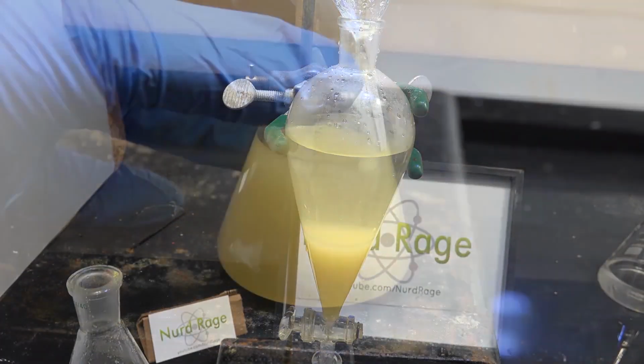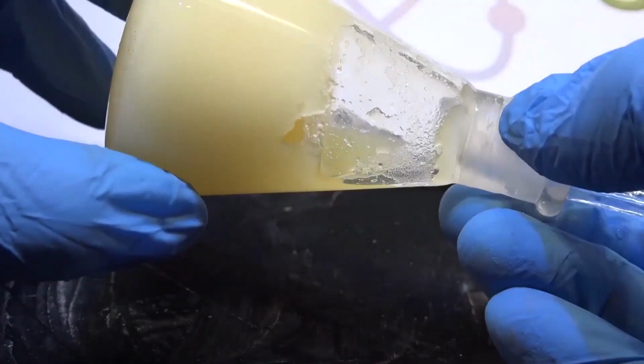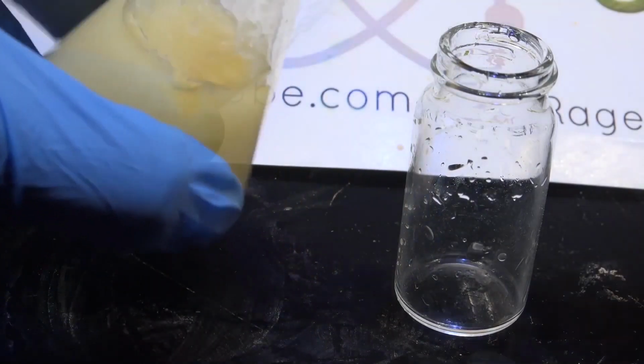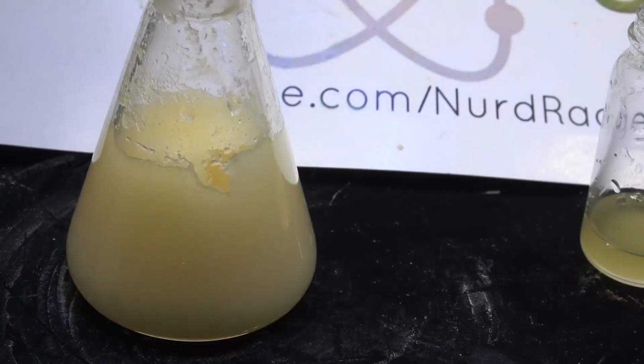To increase our purity further, we cool the mixture in the refrigerator to 5 Celsius and let it crystallize. P-chlorophenyl acetonitrile has a melting point of about room temperature, so we can purify it that way. Just pour off what doesn't solidify. And there we have it, 44 grams of crude product.